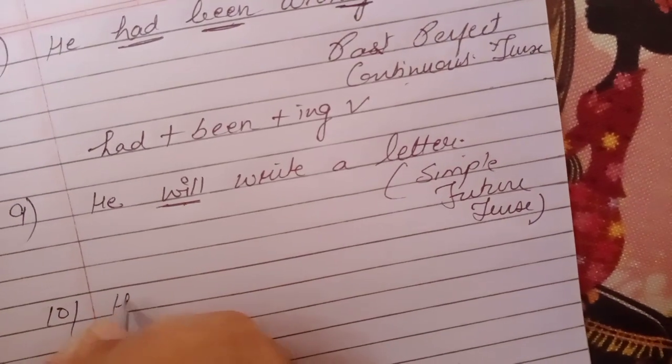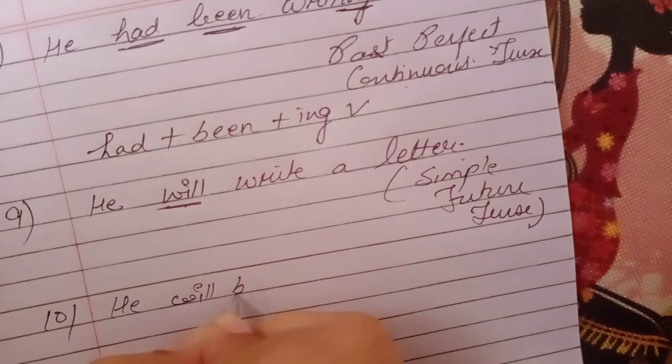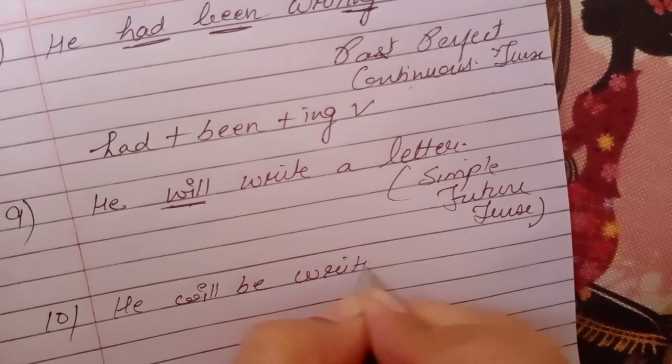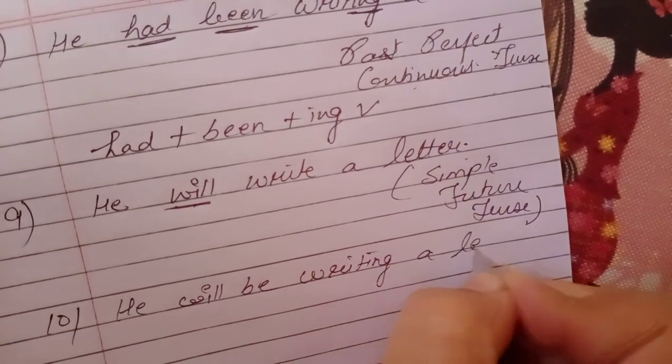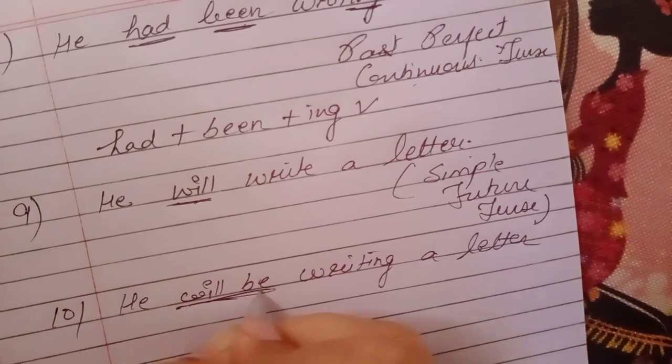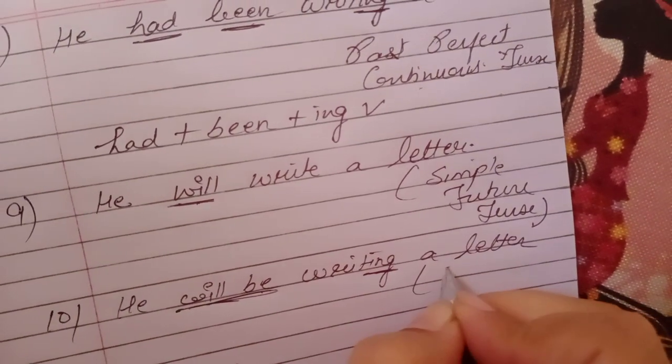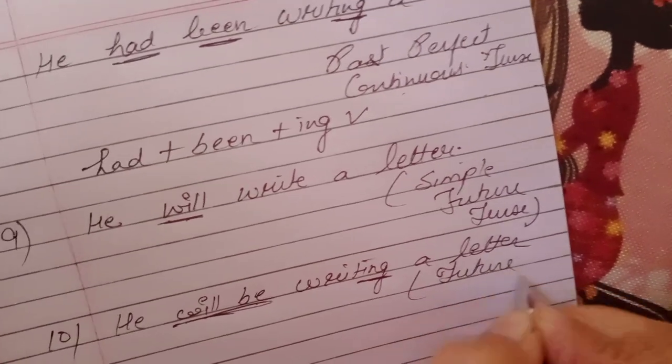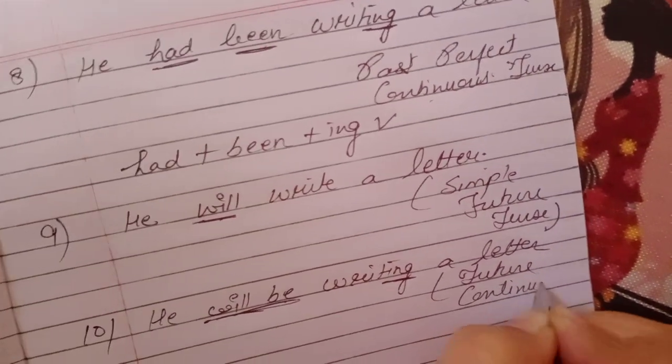Number 10, he will be writing a letter. Will be plus ing indicates that it is future continuous tense.